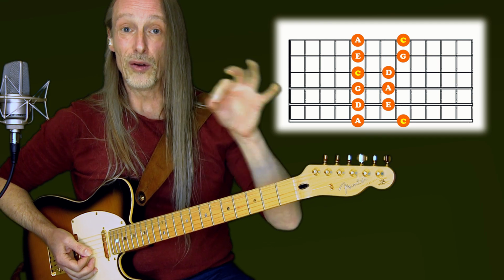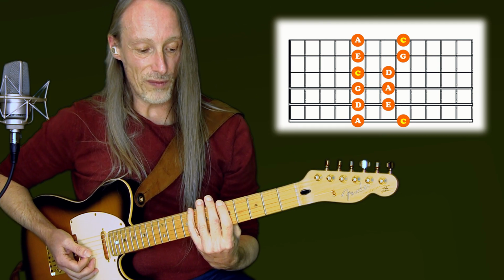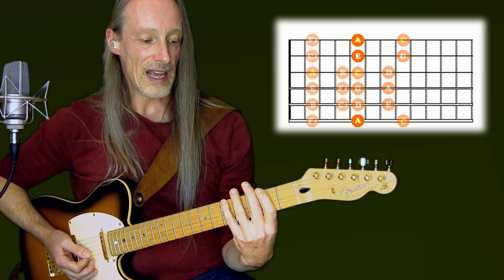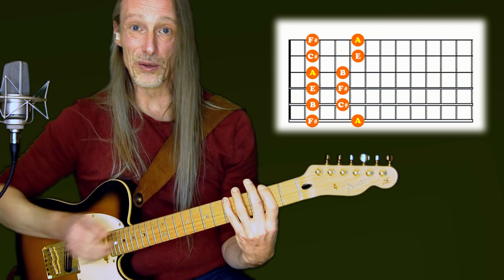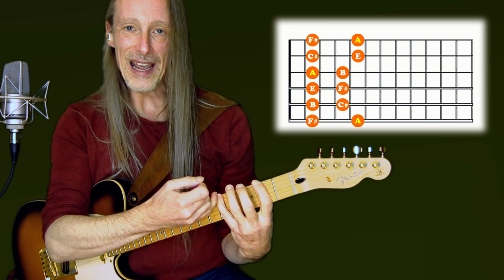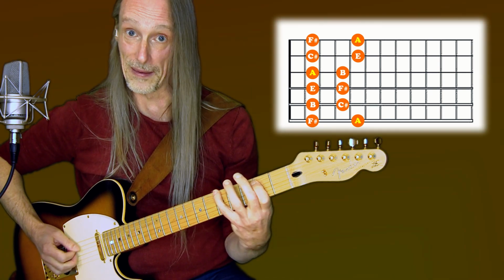And if you want now to play A major instead, you move this shape as many frets down so that this note is the note A. And you see, A major is the same as the F sharp minor scale.